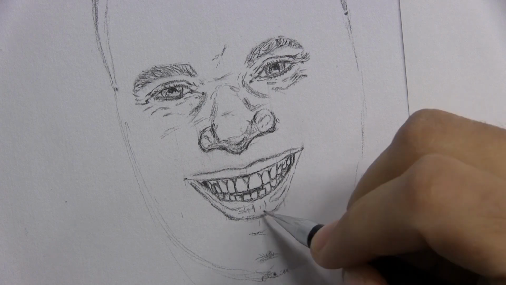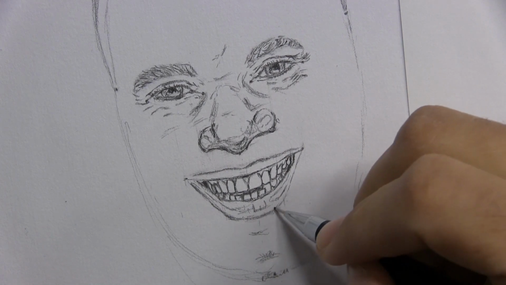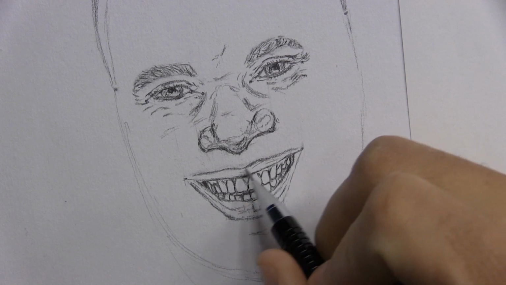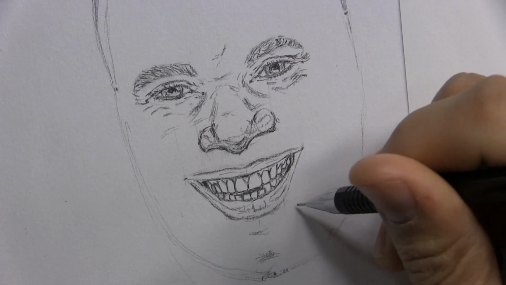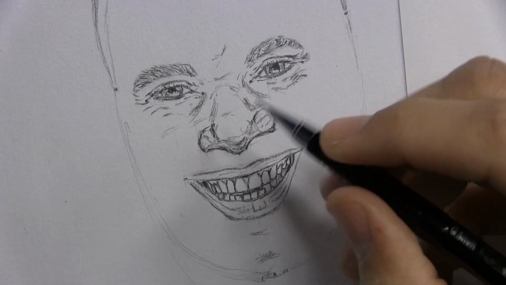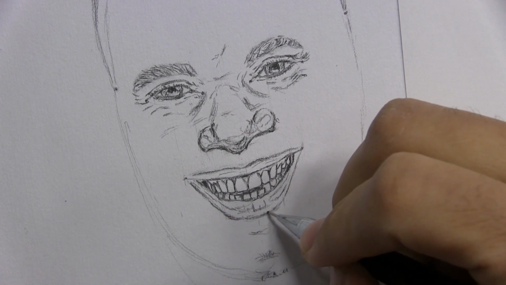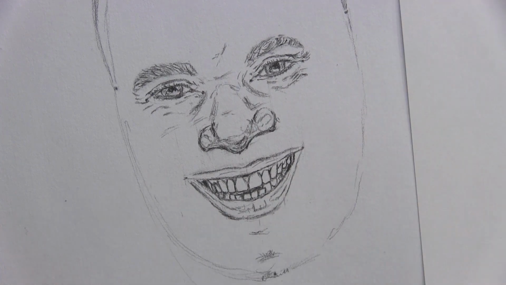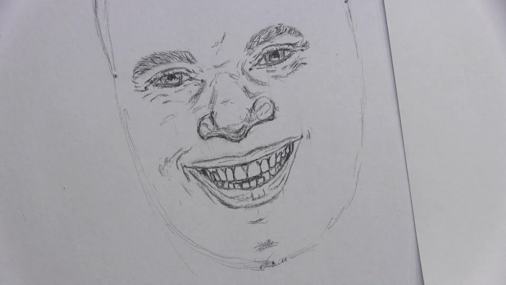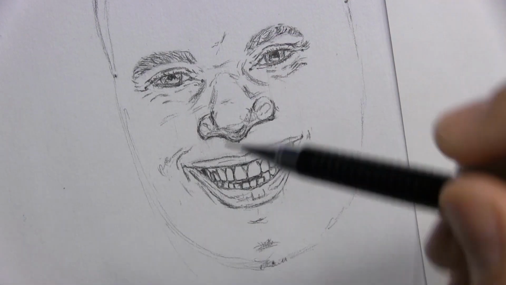on the lip. That pretty much does it for the mouth. At least the lips. So constantly looking at other parts of the drawing and see what lines up.